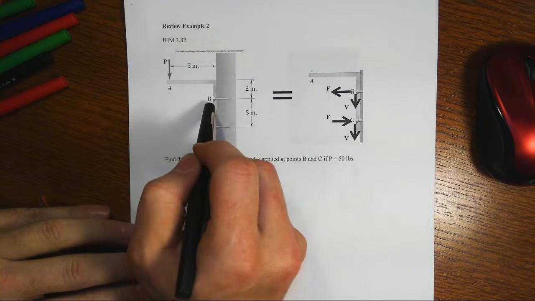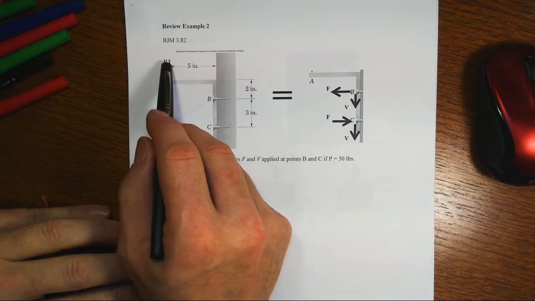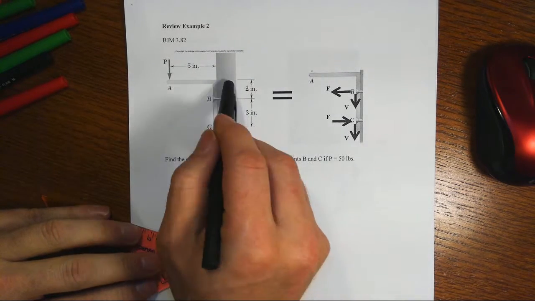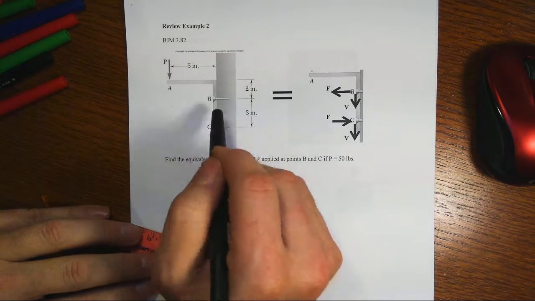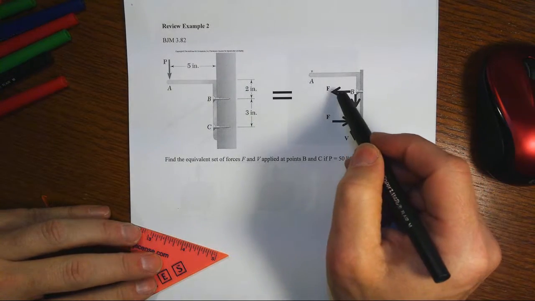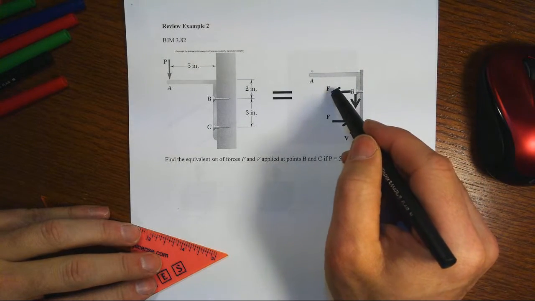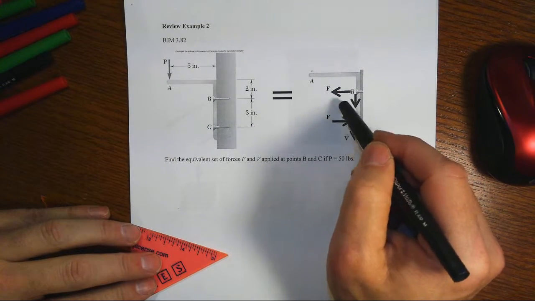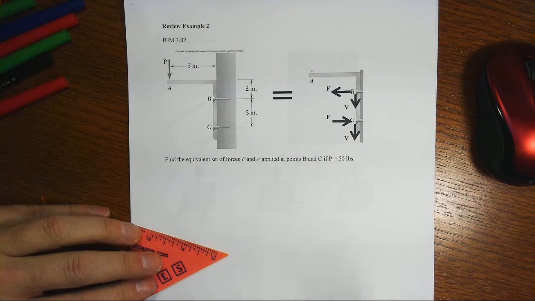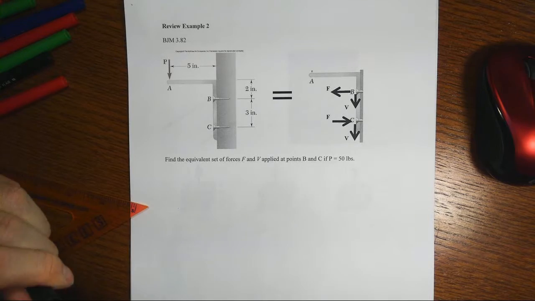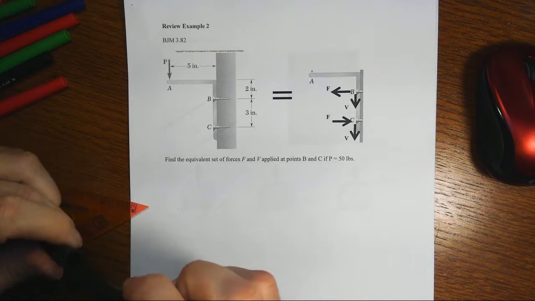Now, the overturning effect of this force sitting out here at 5 inches away from the wall is to try to rotate this shelf angle into the wall in a counterclockwise fashion. So we're going to replace this force P with two forces, equal and opposite in direction, but set apart by 3 inches. So note here what happens with this equivalent set.